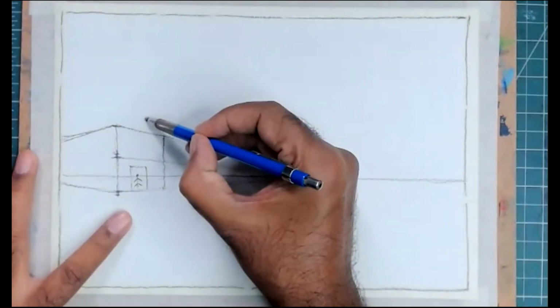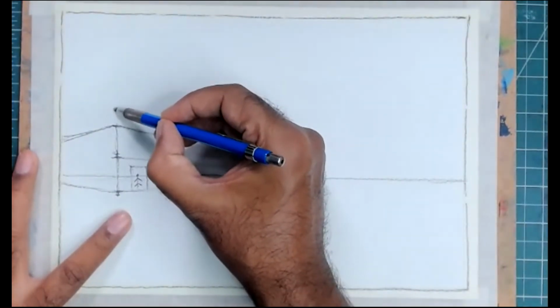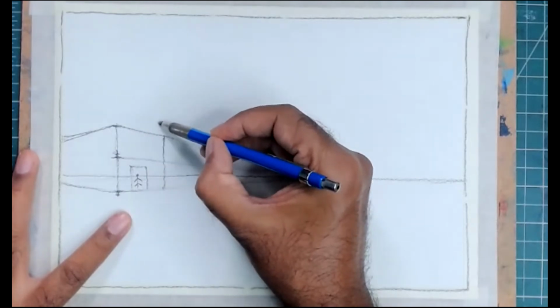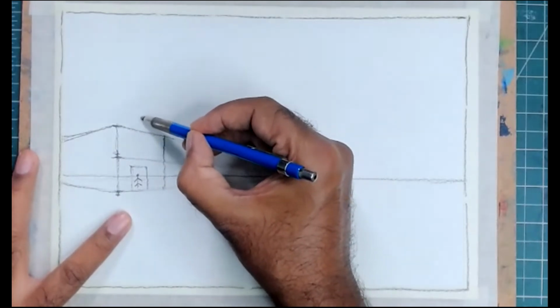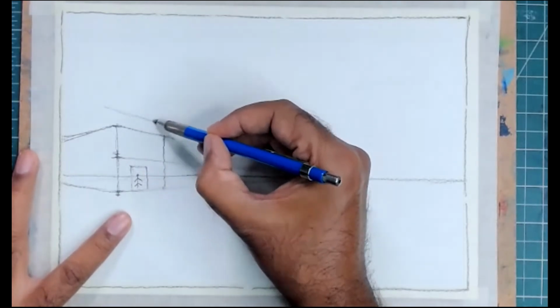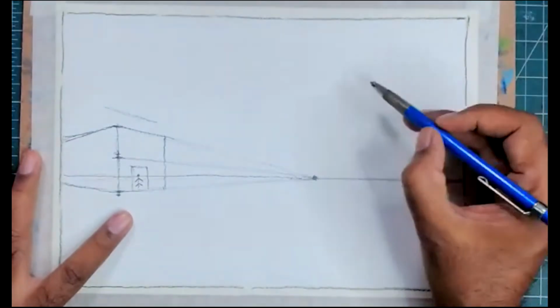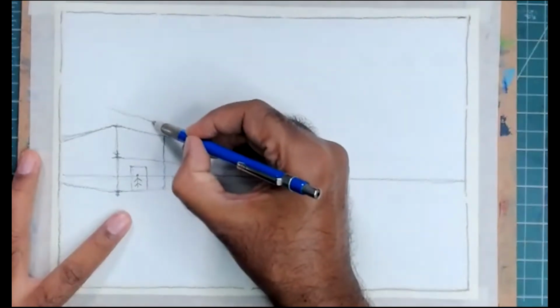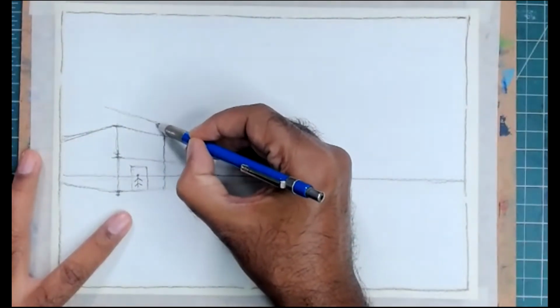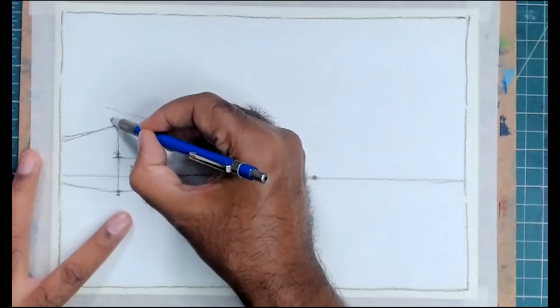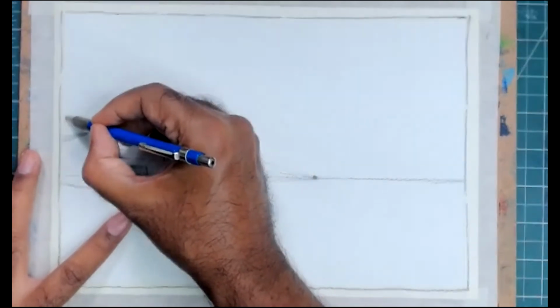And I'm going to make some design. Okay. So I'm going to make another line in the top like this. And I'm going to make a curve here. So the top of the house, there is a curve. And the curve is going to be like this.